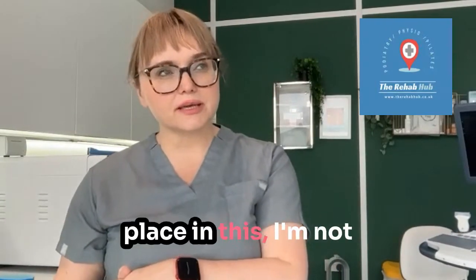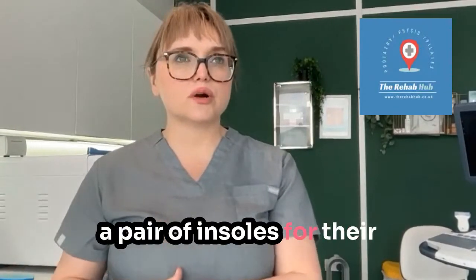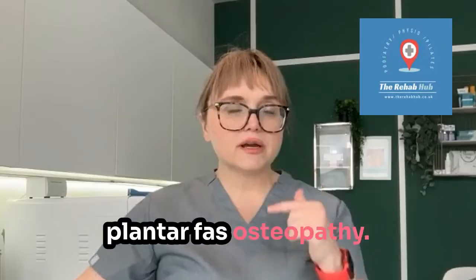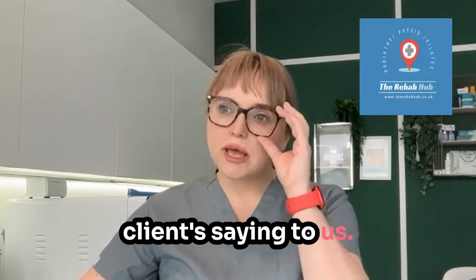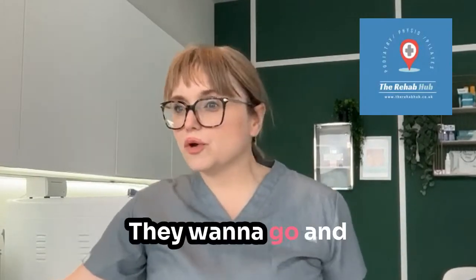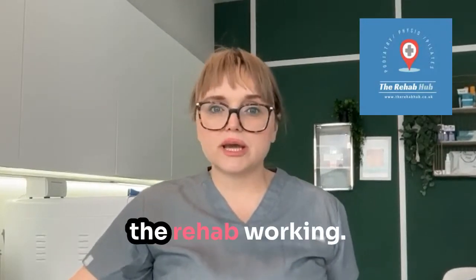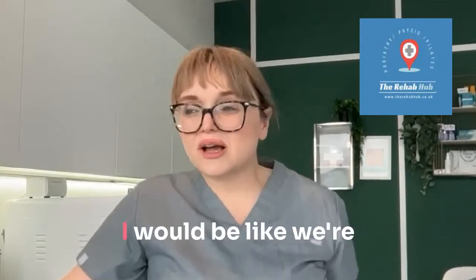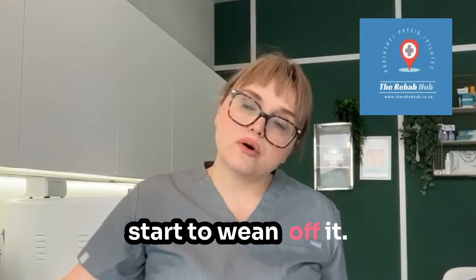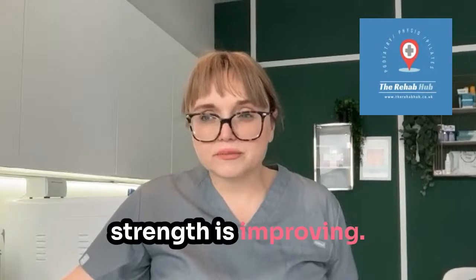Orthotics have their place in this. I'm not saying that every client that comes into us gets a pair of insoles for their plantar fasciopathy. It depends on what that client's saying to us. They might say to me that they want to go out walking, they want to play their round of golf, they've not got time to wait on the rehab working. That's when I would use that. I would say, we're going to use this and we'll start to wean you off it over the next 3 months. We'll start to take you off it as your strength is improving.